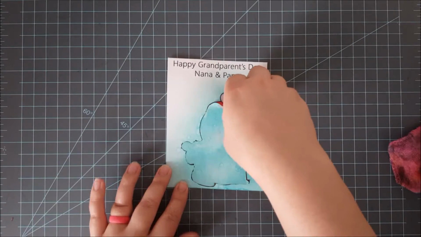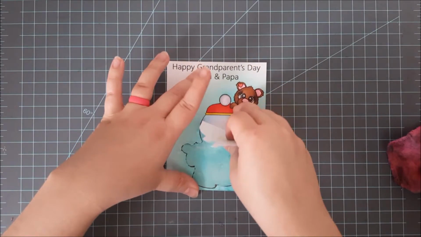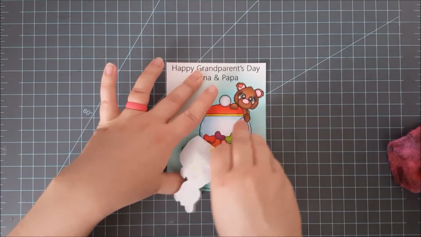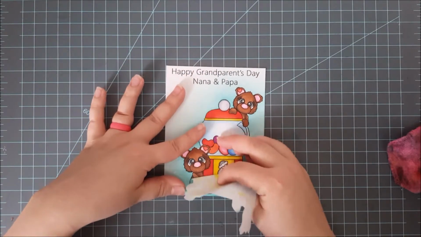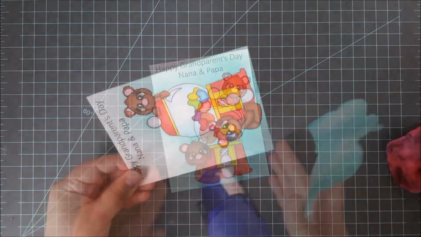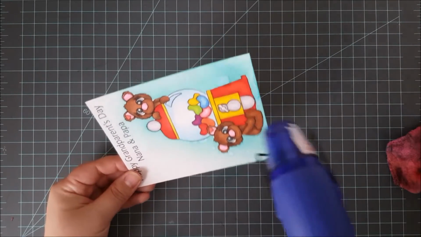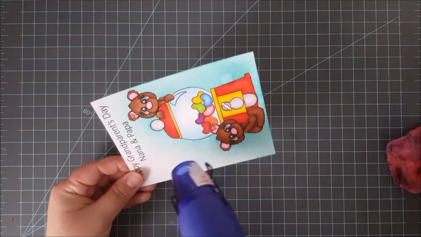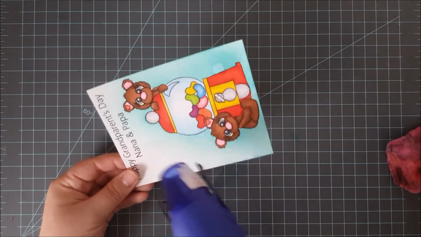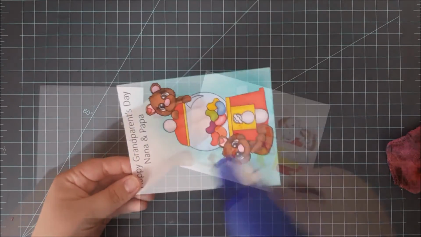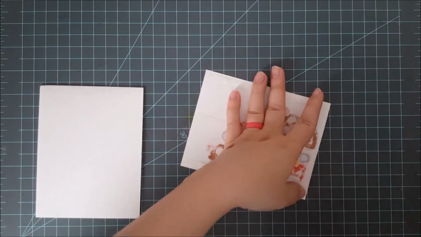I'm just going to peel up this mask first. I didn't know how the rubber cement would react with the heat, so I did want to pull up that mask before I brought my heat gun to it. So here you can see I've got a nice protected image. You can't even see any of the little spots where the ink might have gotten on the colored image. And then I brought in my heat tool like I said before and just really intensified those water spots.